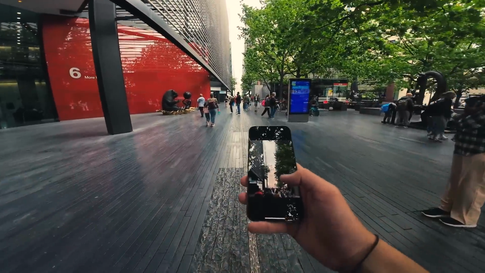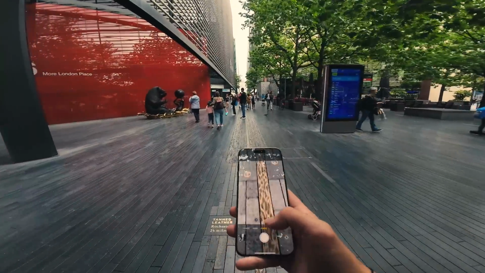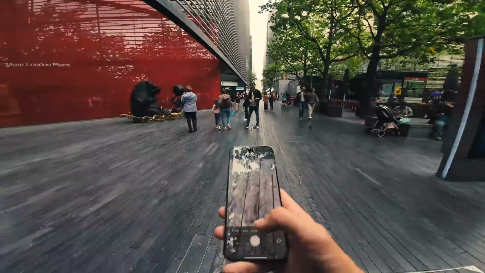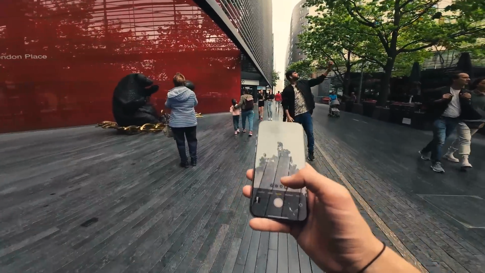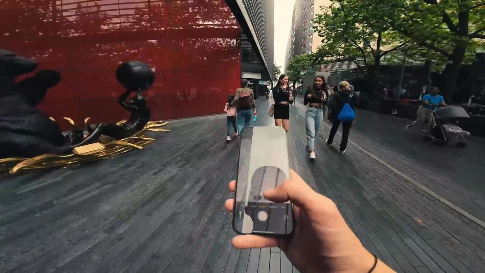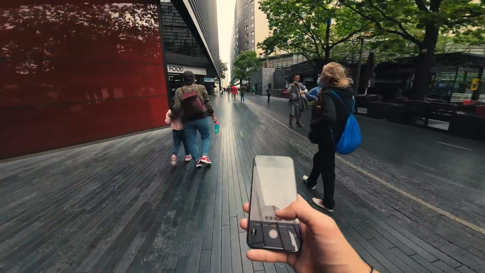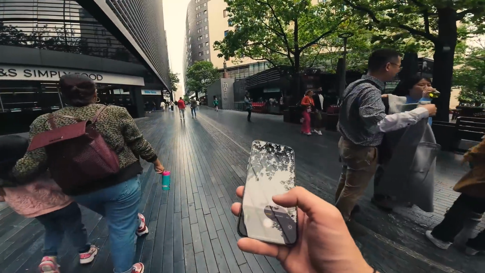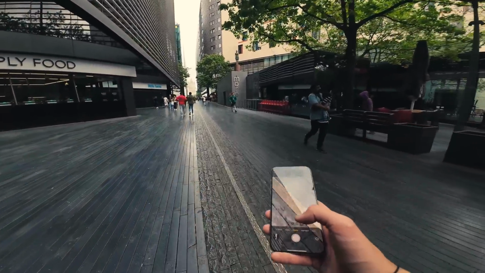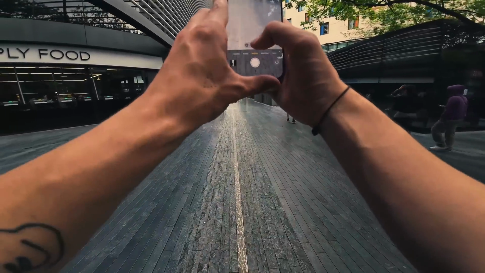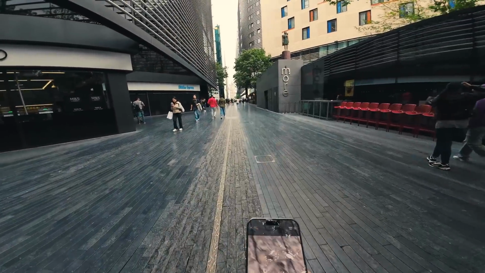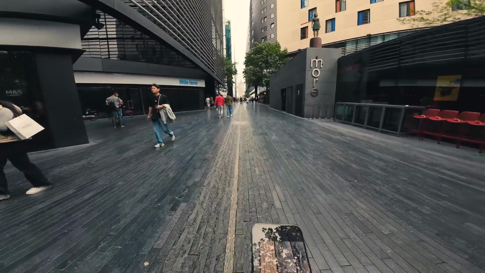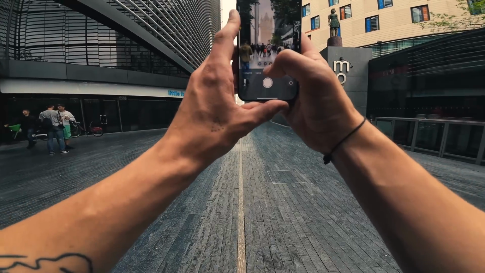Now ideally I would be coming out at like 5 AM in the morning, just so I don't have to deal with all the crowds, because it's pretty intense. It's been such a long time since I've been actually walking down here, and I don't remember it being this busy. I mean, I know it's the middle of the day on a Sunday, so I can't really complain, but let's have a look, see if we can get this one.